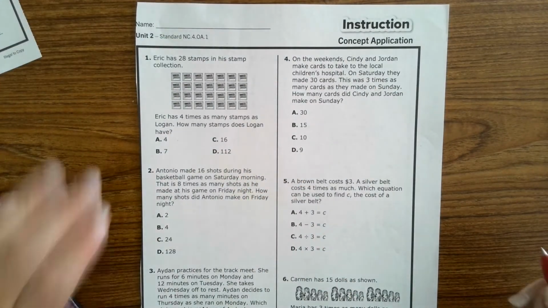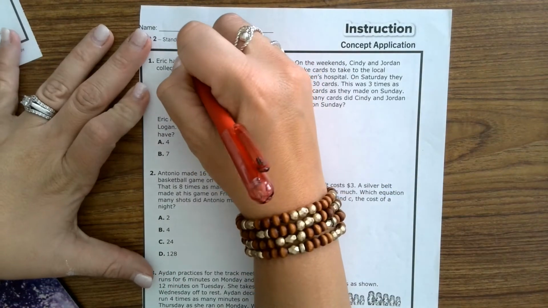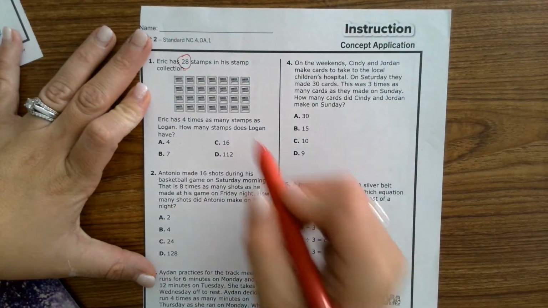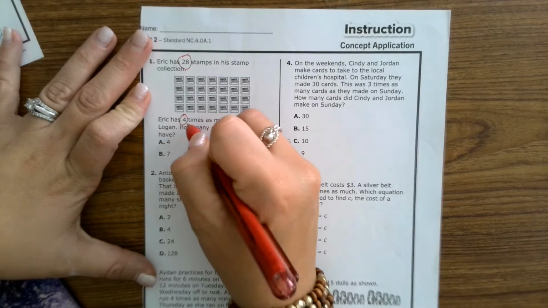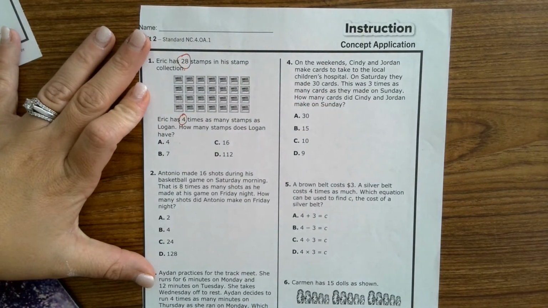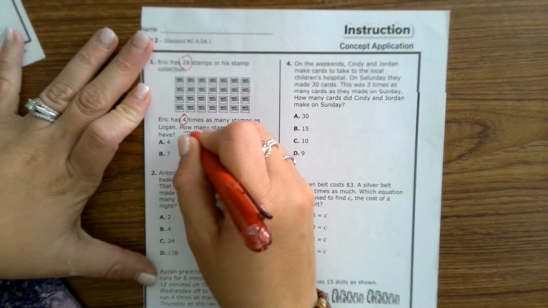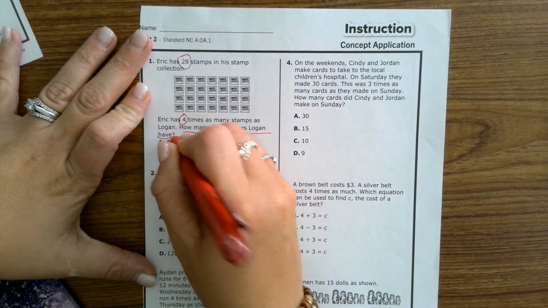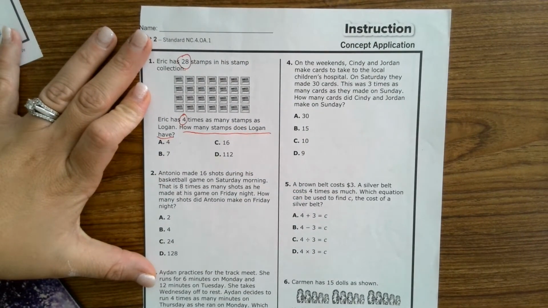Okay, so let's cube this first. We're going to circle the numbers, 28 stamps and 4 times. We're going to underline the question: how many stamps does Logan have? We're going to box in keywords. Let's think about what is going on here. I usually tell my students to put their pencil down and put their brain on and start thinking about what is going on. What is the question asking you?